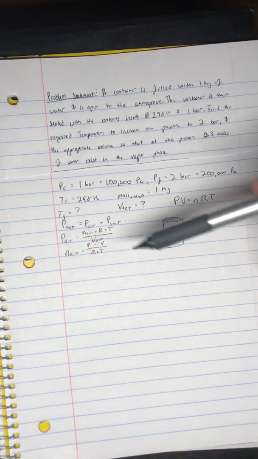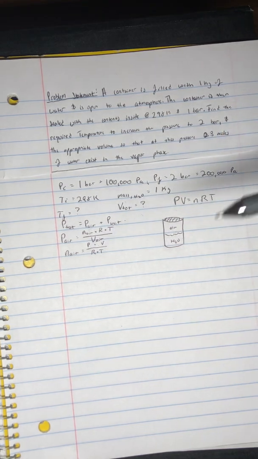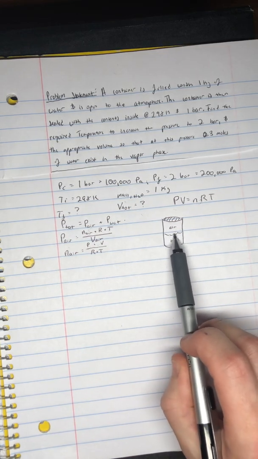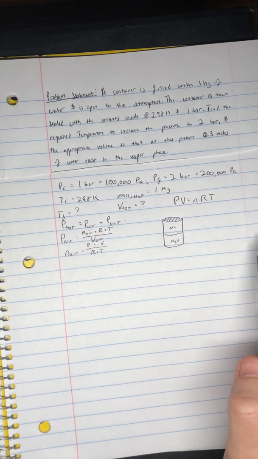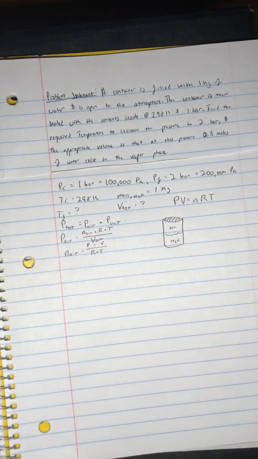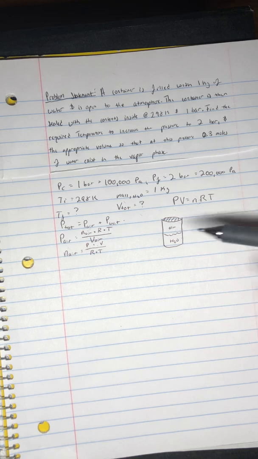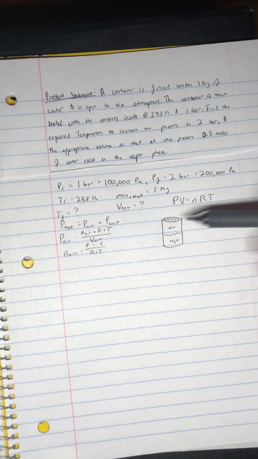But we can't use this at just any arbitrary point. It has to be at the very beginning because at the very beginning, like I said, nothing up here, no water exists in the vapor phase just yet. And so if we use the initial values, we're actually going to find the number of moles of everything that's not liquid, and that's going to be the number of moles of air.